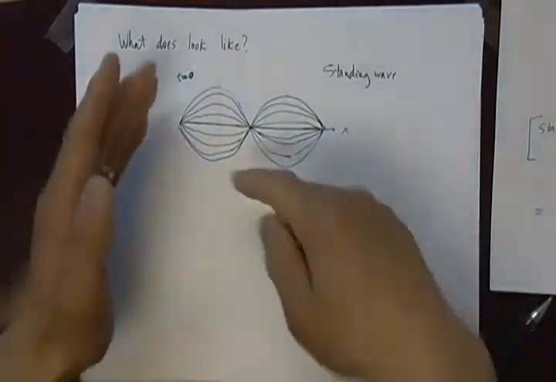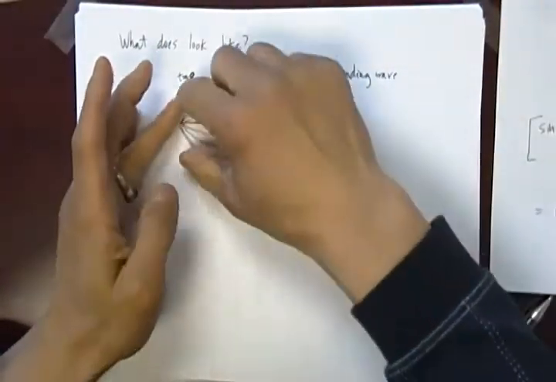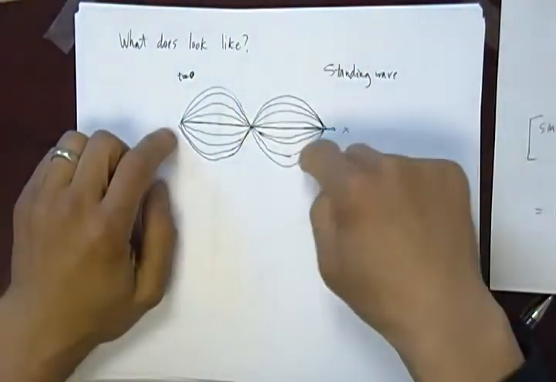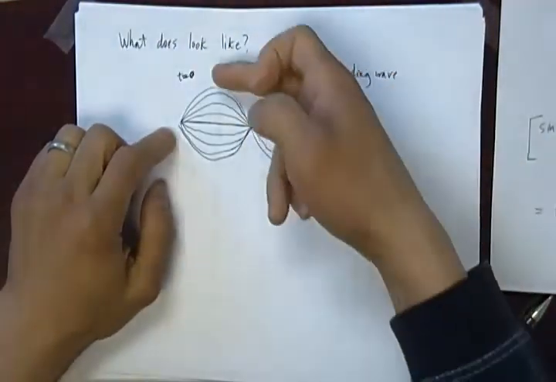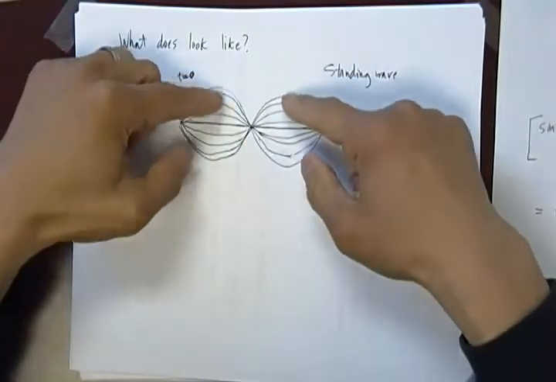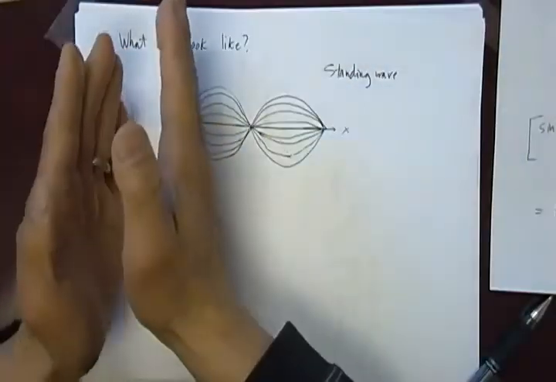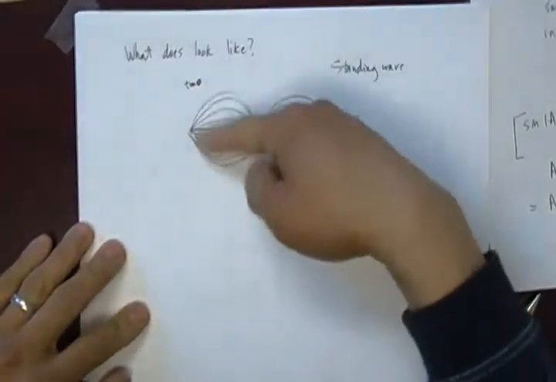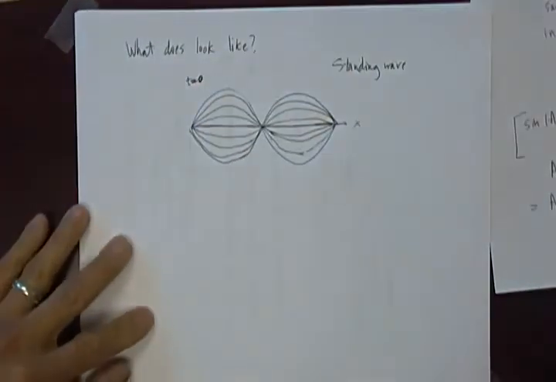It's a string that's vibrating, where at each point there's an envelope, and the envelope looks like the sine wave, but each point goes up and down, and there's no sort of traveling motion anymore. The wave doesn't move. It just looks like it goes up and down.